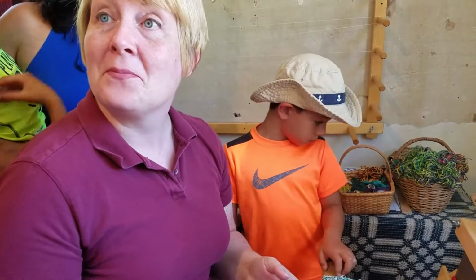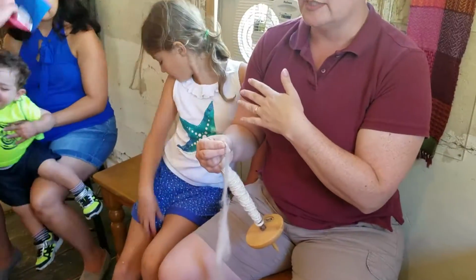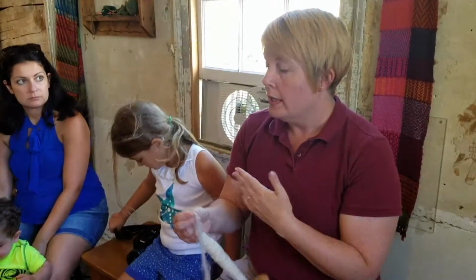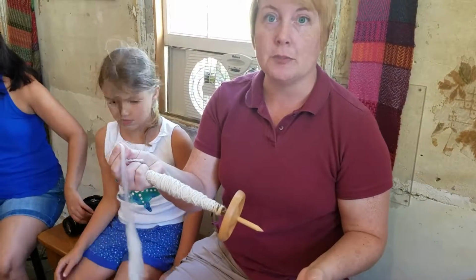So how did you spin it? I can demonstrate that if you like. This was the way up until we had factories. Of course, if you couldn't afford to have a wheel in your house or you didn't have space for one, you could always have a drop spindle.